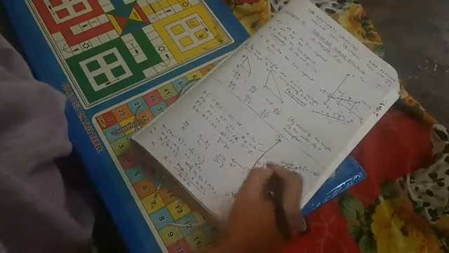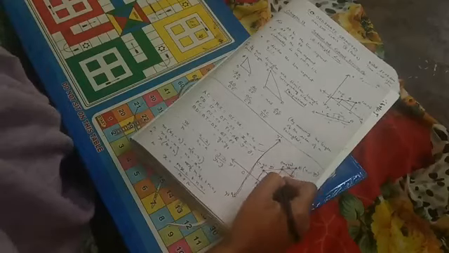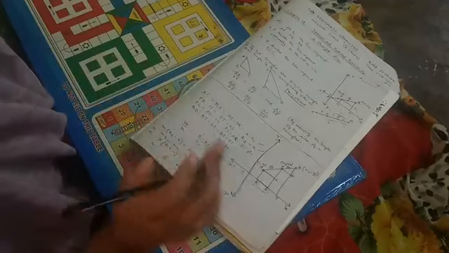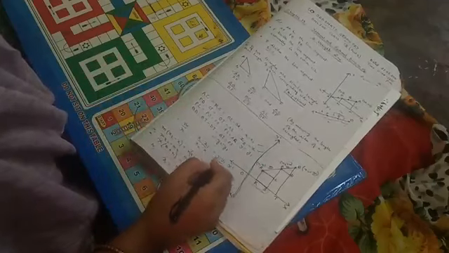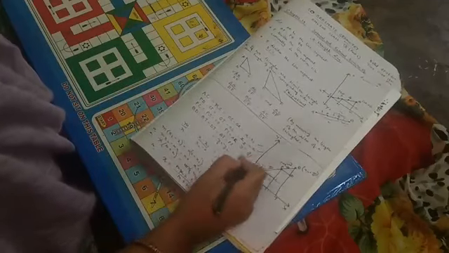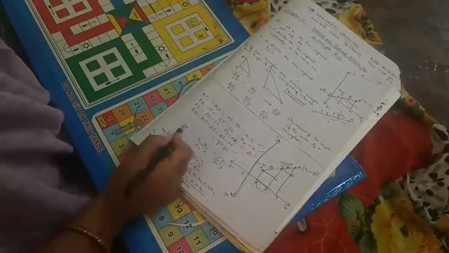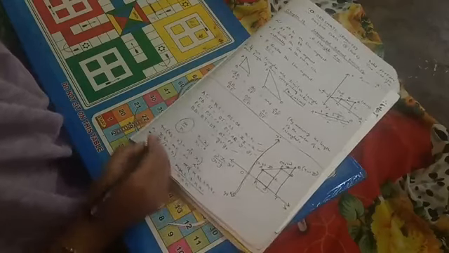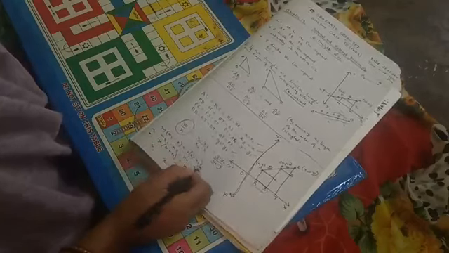So from here we get two things. One is that this line is being divided by the point in some ratio. What will be the ratio? M and N are the two ratios. (X minus X1)/(X2 minus X) equals (Y minus Y1)/(Y2 minus Y1). Since this is a constant figure, first we will find the value of X. M(X2 minus X) equals N(X minus X1).